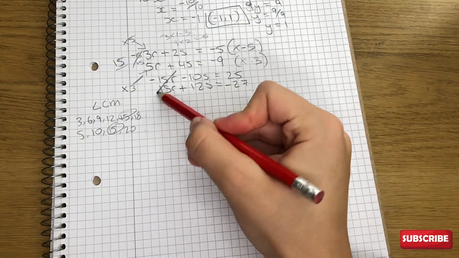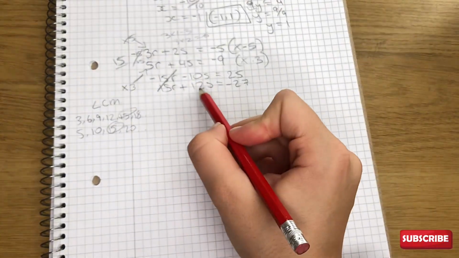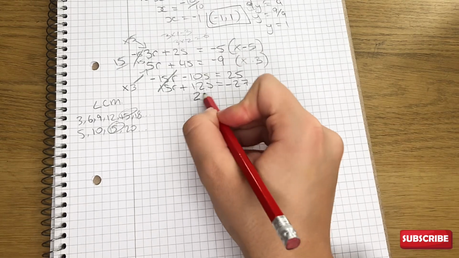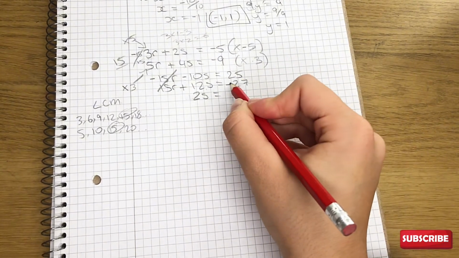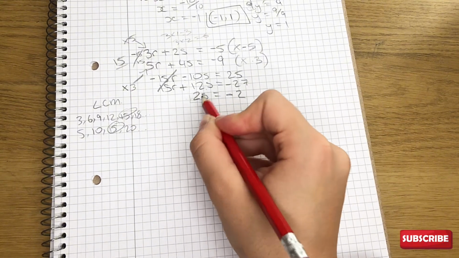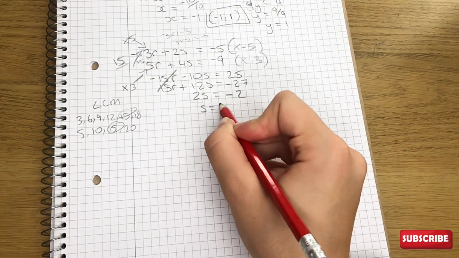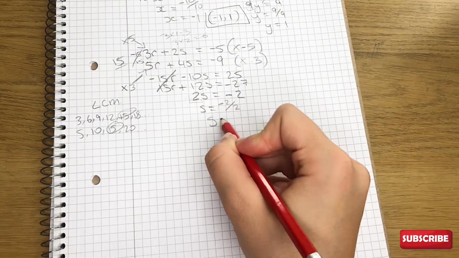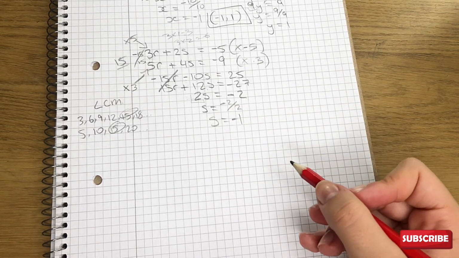Now let's look at that. That cancels out. Minus 10s plus 12s is 2s. Then 25 minus 27 is minus 2. Now to get rid of this 2, we have to divide. So s is equal to minus 2 over 2. s is equal to minus 1.